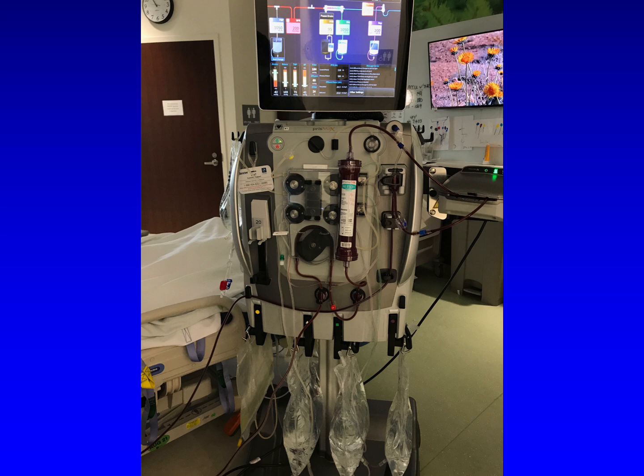So here's how a CVVH machine looks. Again, we have the patient's blood running through the hemofilter at a rate controlled by the roller pump.